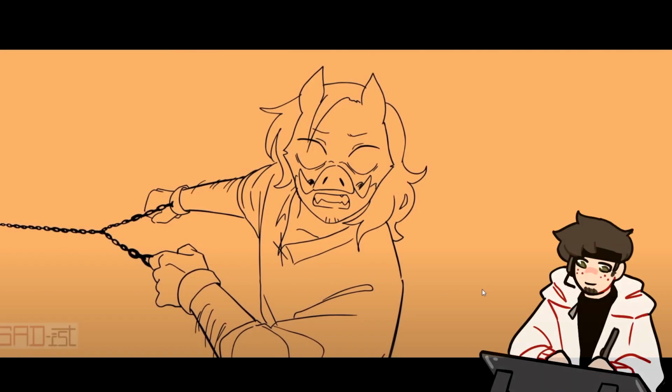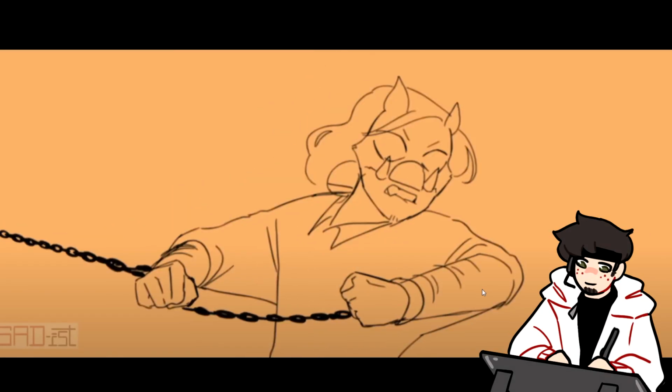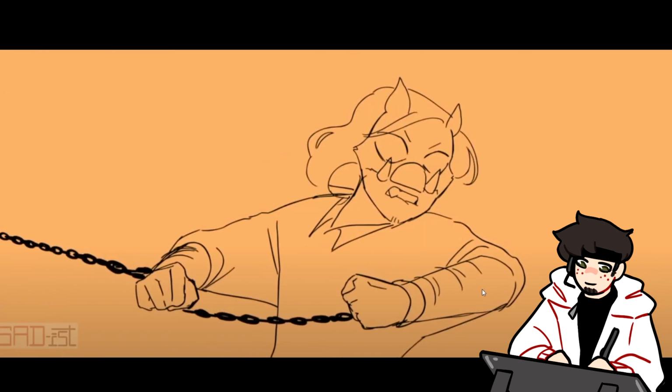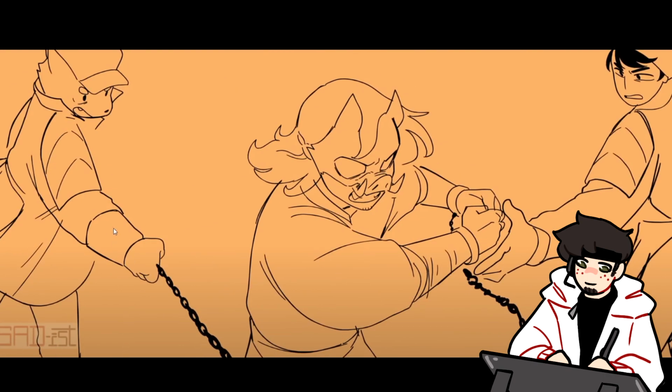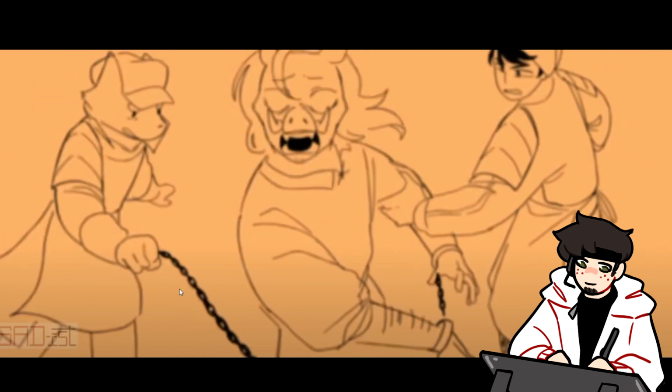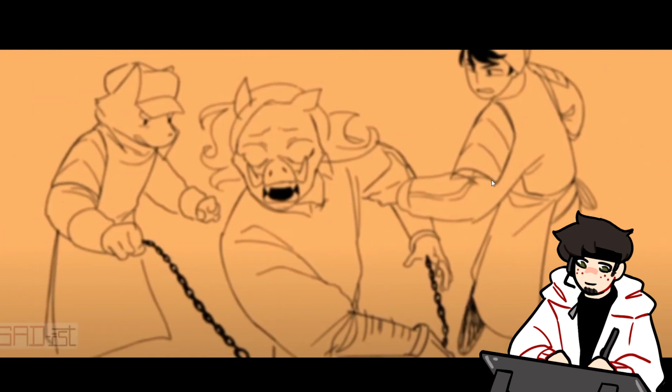For this shot, I really like how the chains are animated here. We have Techno pulling at them, and you see he's biting down. He's struggling against these, and at the same time he's pissed because he's yelling about Phil. And we see Fundy is struggling a bit with the chains, like they're a bit slack right now. Quackity has to go in to restrain him back.